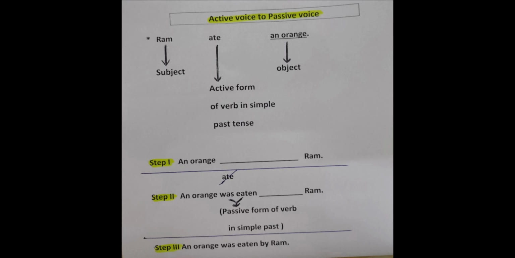here the active form of verb, that is ate, which is in simple past tense, we have to convert it into passive form. But we have to take precaution that the tense is not changed. That means passive form of verb in simple past only we have to choose. And that is was eaten. So we have to introduce was eaten instead of ate.